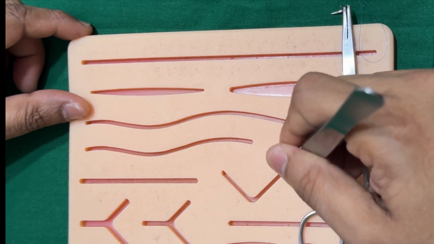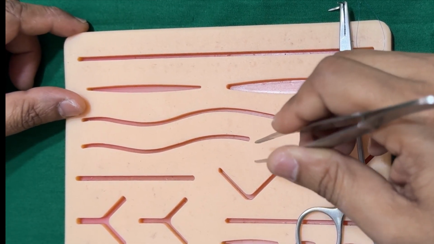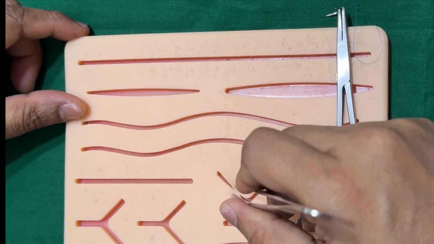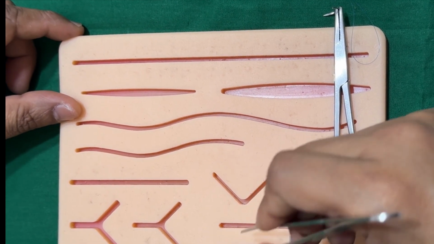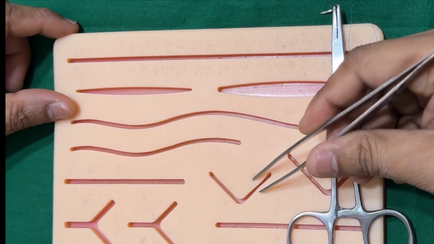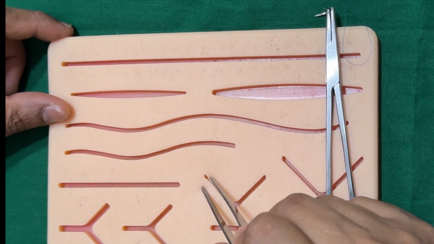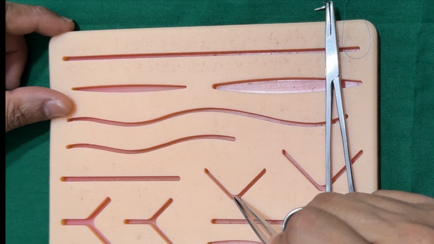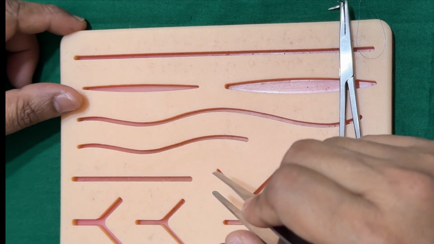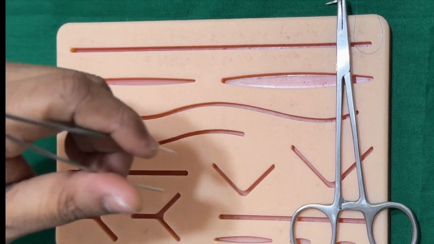Now here you have the angles, so there are certain things which should be considered. If we consider that, we will easily and perfectly approximate the wound edges all around, even in the angles, understood? But if we don't consider it properly, the wound edges will be approximated to each other, but the exact angle or corner will not be approximated, leading to chances for infection as well as scar. So let me explain here.